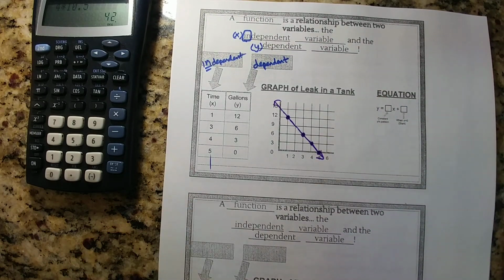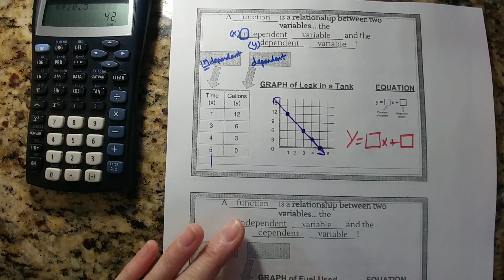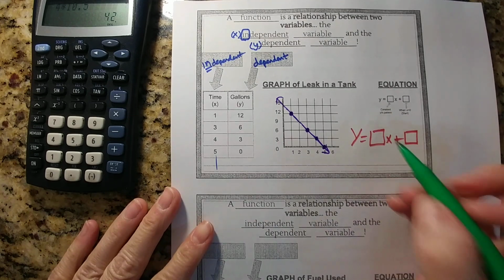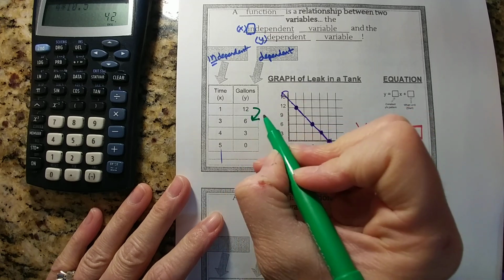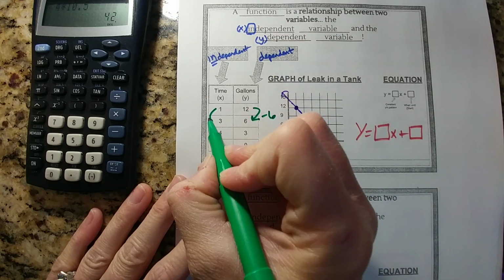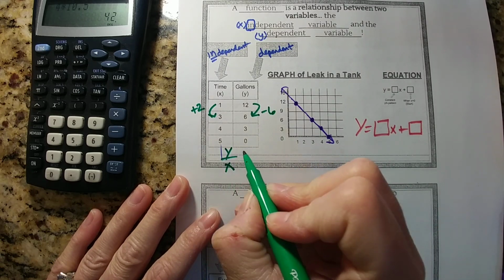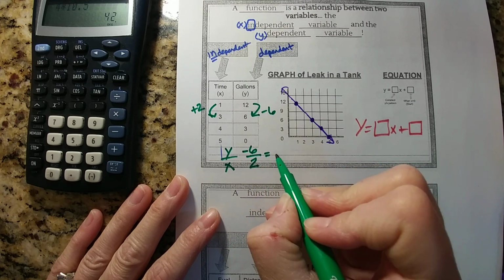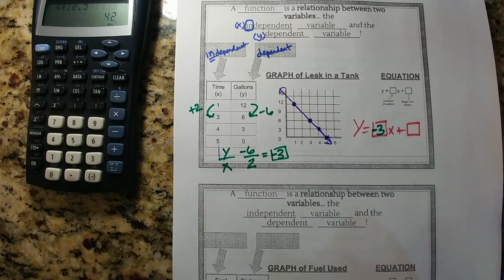All right, let's write the equation. So I'm going to get my blanks ready. Y equals... All right, so I am ready. This is going to be my y over x pattern. So y, looks like we're going down 6, over x, we're going up 2. So y over x, y is down 6, x is positive 2, negative 6 divided by 2, negative 3. So that number goes right here.